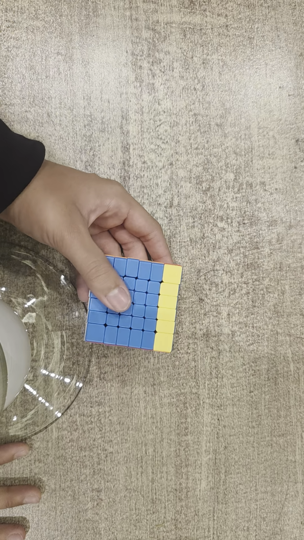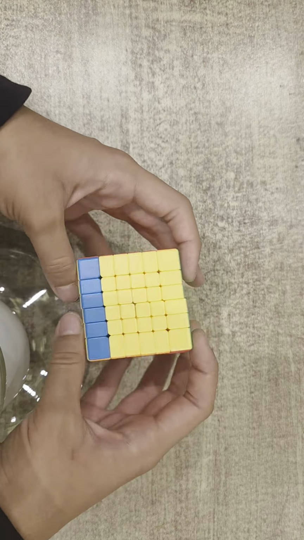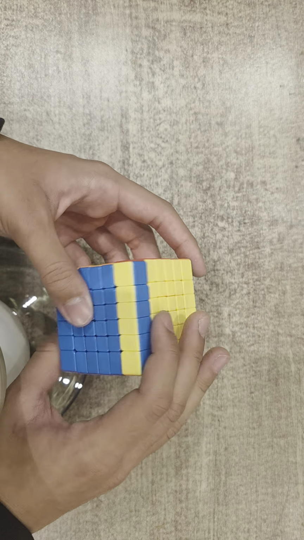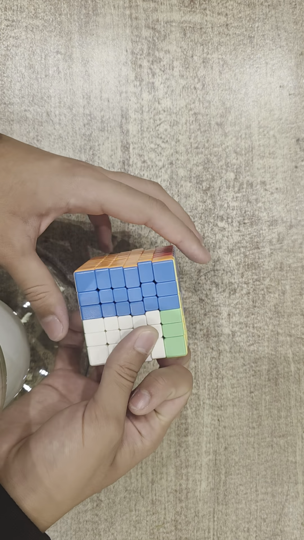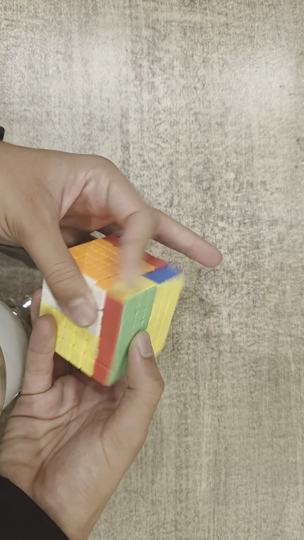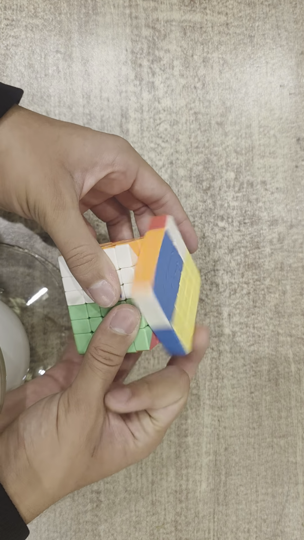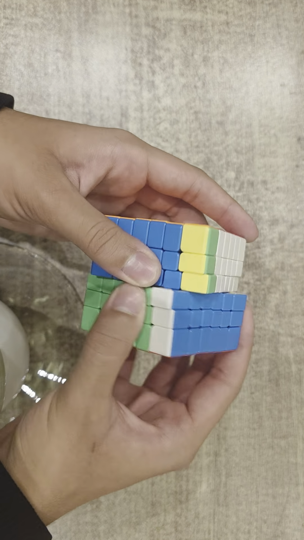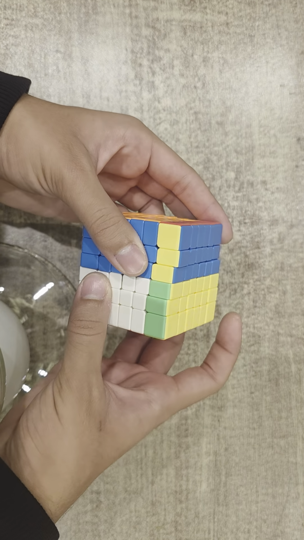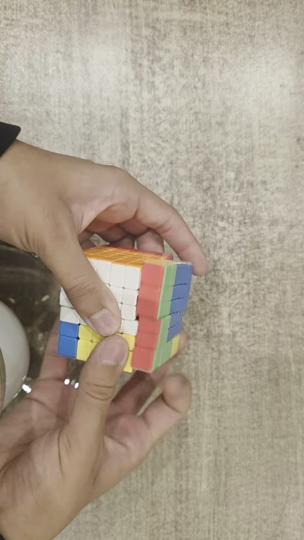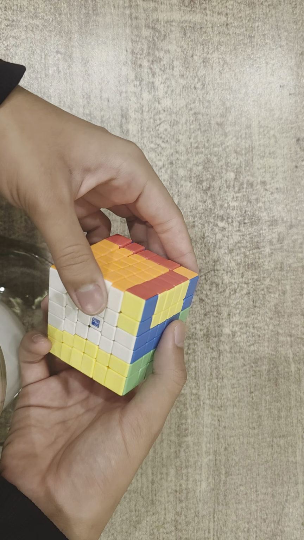So without further ado, let's just show you the alg. Okay, so here it goes. Okay, so that's the first OLL parity case.